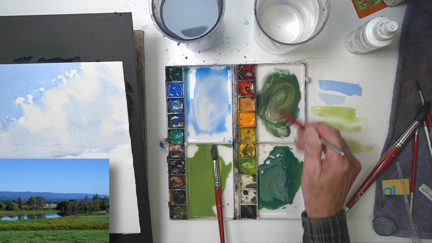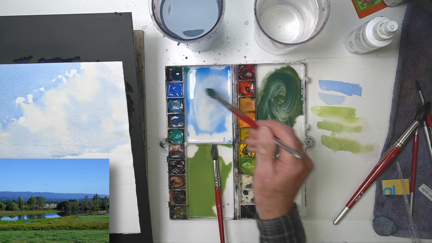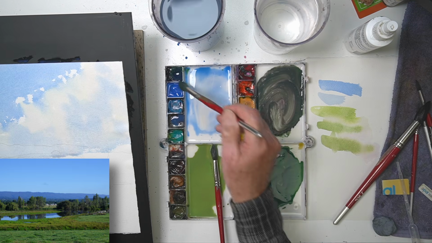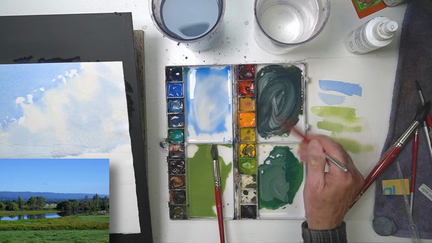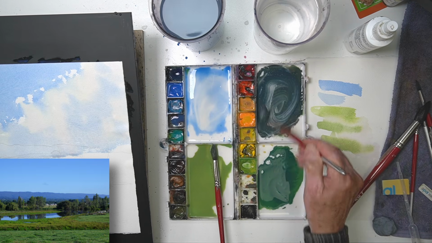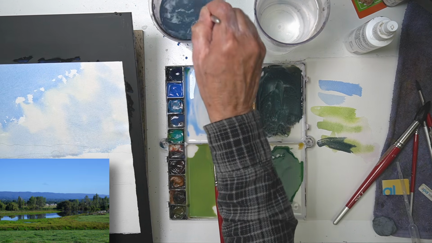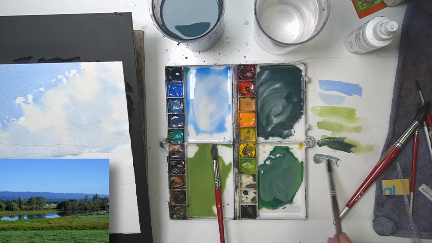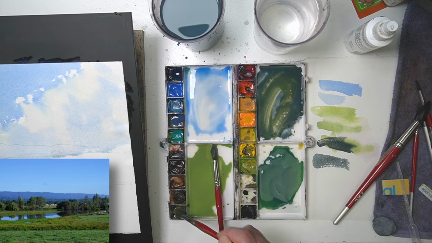So what I'm going to do here is mix another little puddle. Still a bit too dark now.